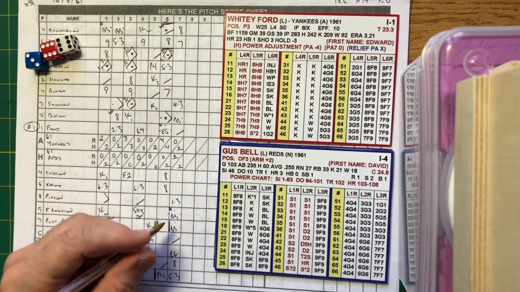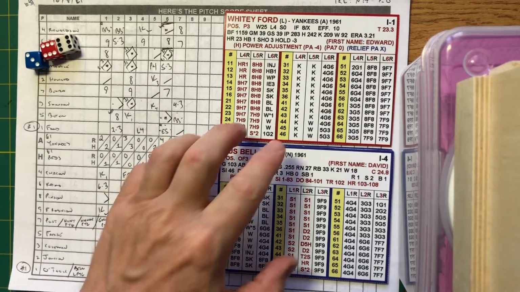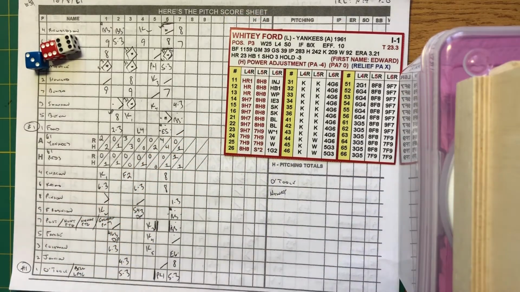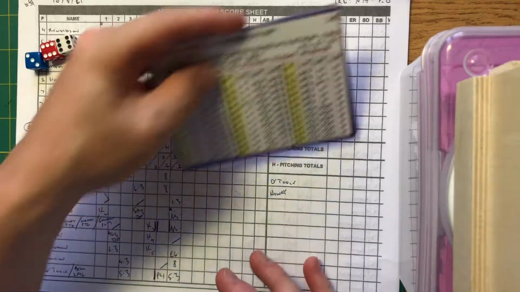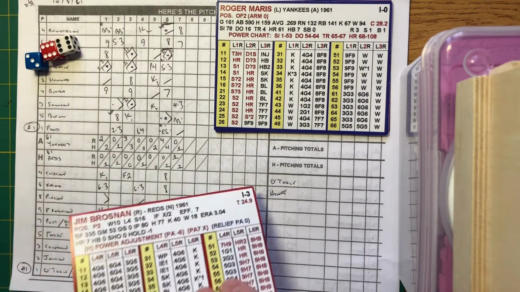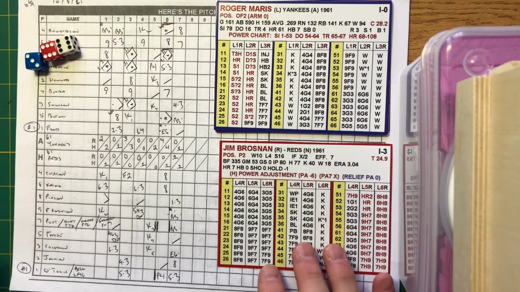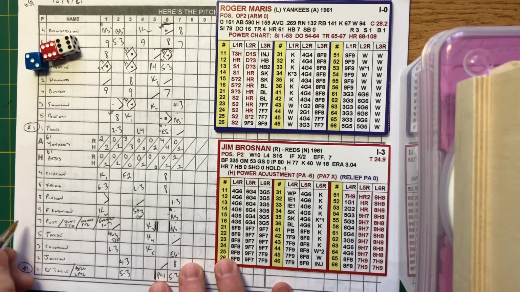But the inning was really of Whitey's making with a couple of walks. We also had an error by Kubek. The run is unearned, but the Reds will take it. The score after 7 will be Yankees 9, Reds 1. New pitcher is Jim Brosnan. And he will bat in the 5 spot.